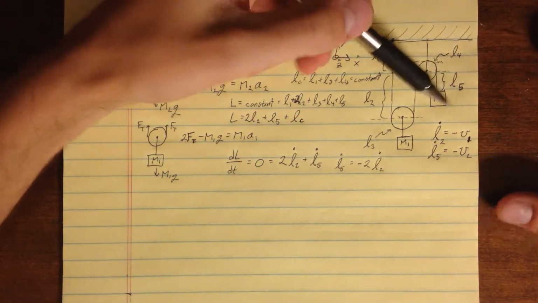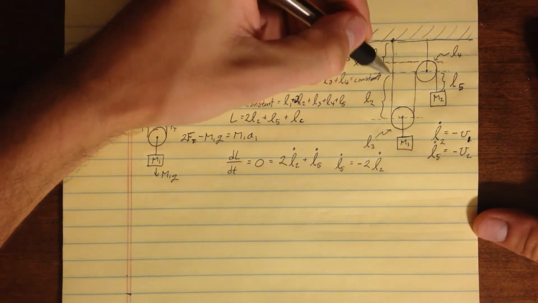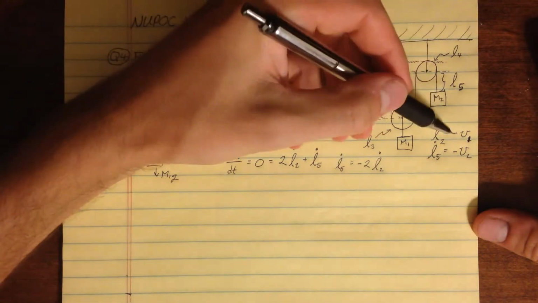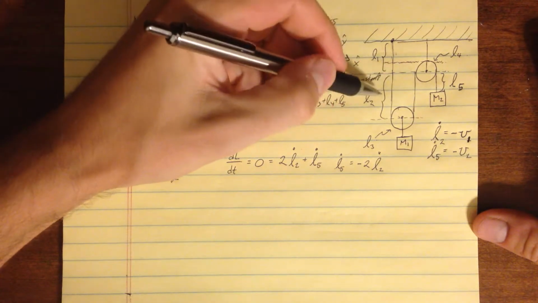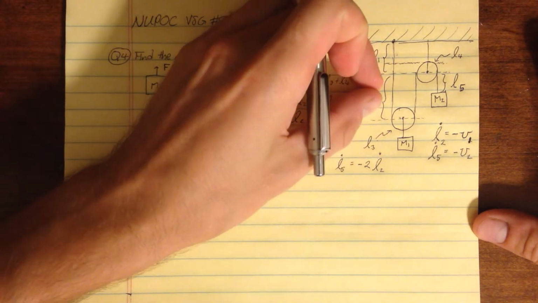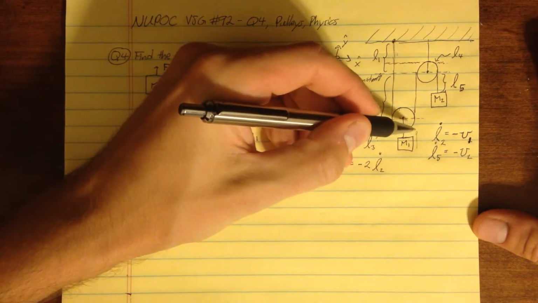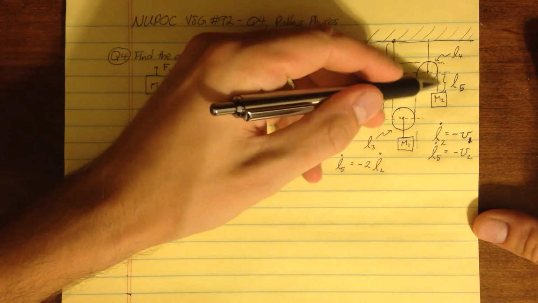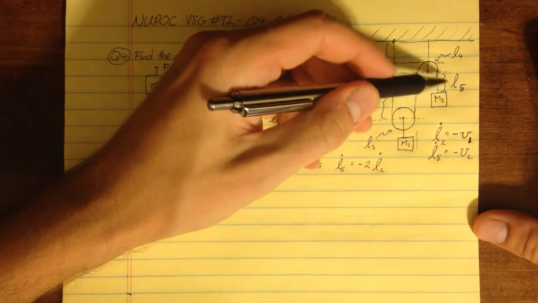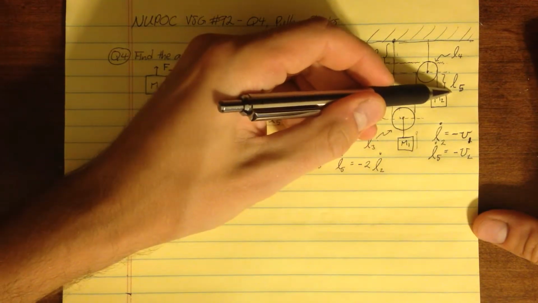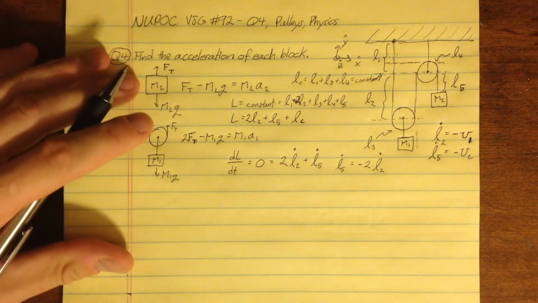Okay, picking up where we left off, we had said that L2 dot, which is the time derivative of this distance here, L2, is equal to minus V1, right? That is to say, if L2 is shrinking, then the velocity of mass 1 is in the upward direction. And L5 dot, this distance here, is equal to minus V2. So as L5 gets bigger, that means mass 2 is moving down, or the velocity of mass 2 is negative.